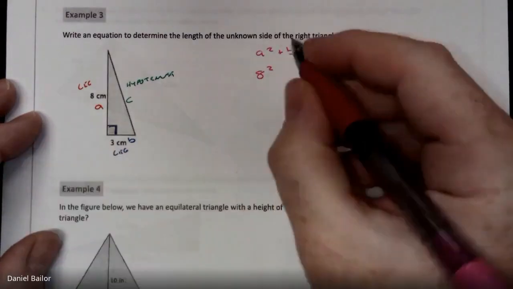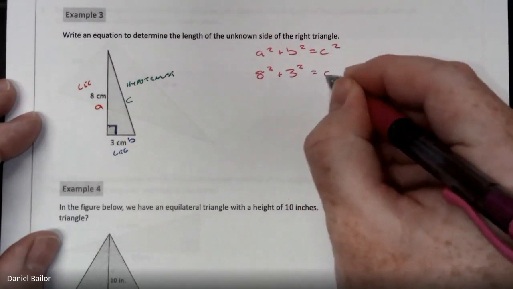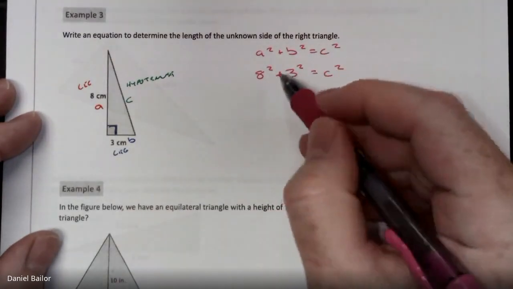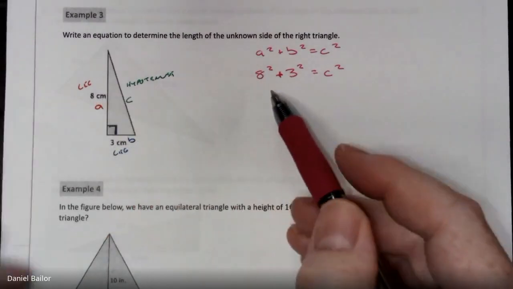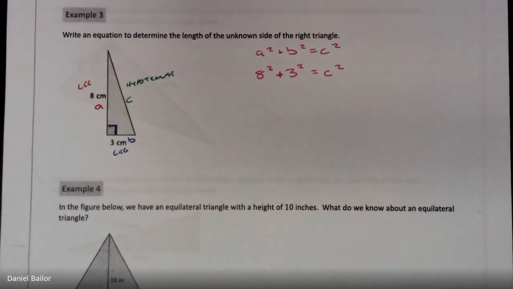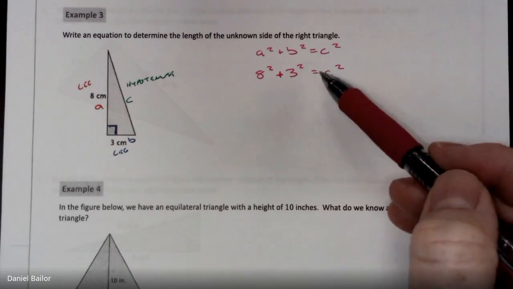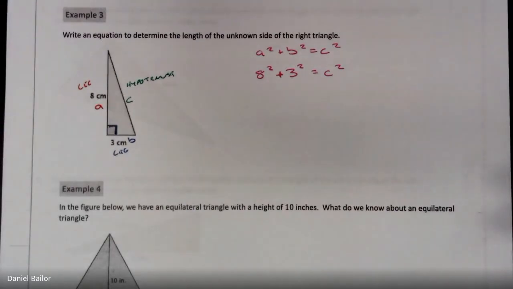And here's another thing I can tell you. It really does not matter which leg you say is a and which leg you say is b, because we're just adding them, and when adding, the order does not matter. So you can say 8 is a, or you can say 3 is a. For the legs, it does not matter what order. The important part of the Pythagorean theorem is that the hypotenuse is always c. A leg is never c, but a leg can be a or b. The order does not matter.